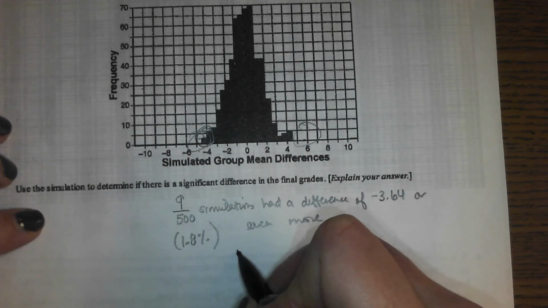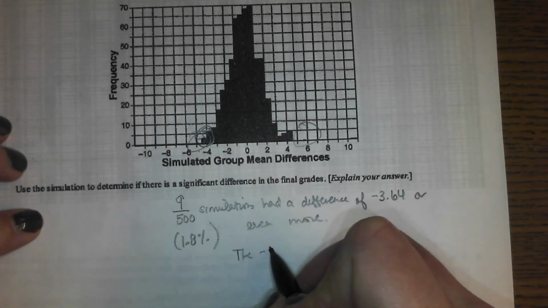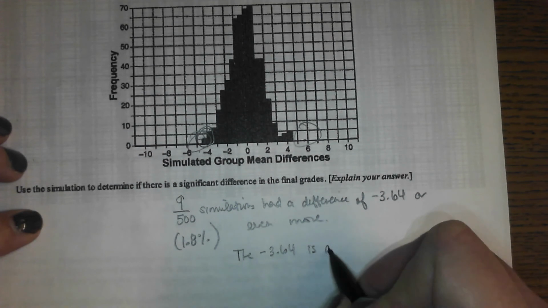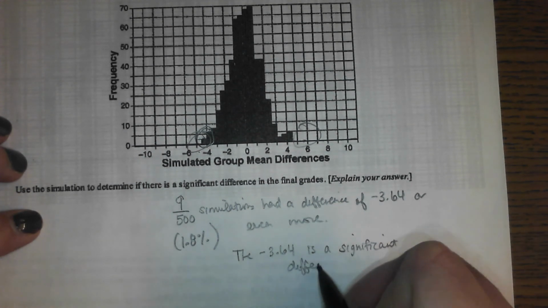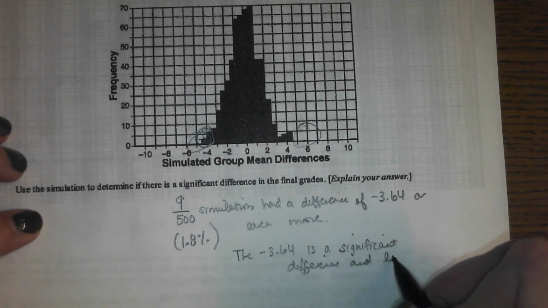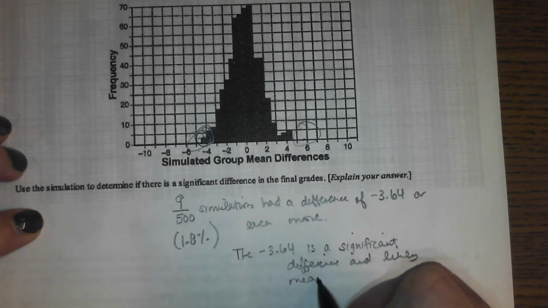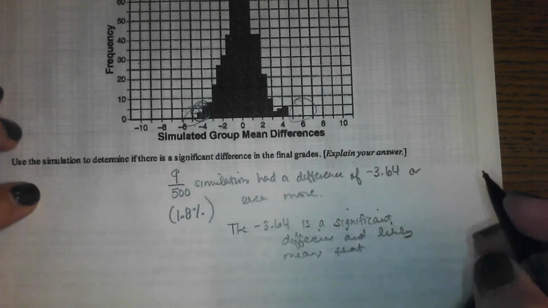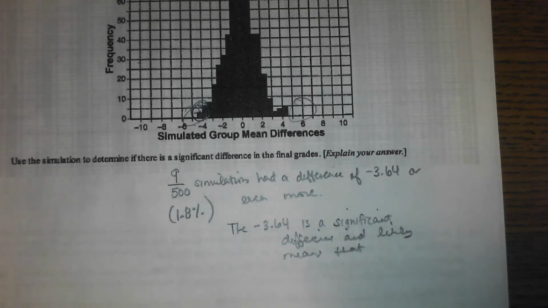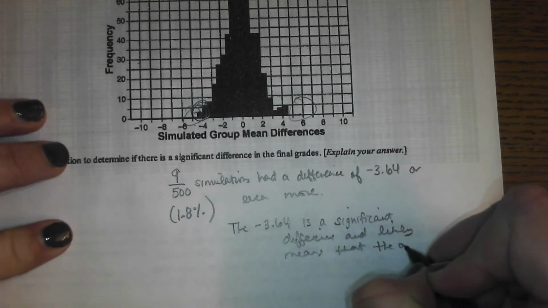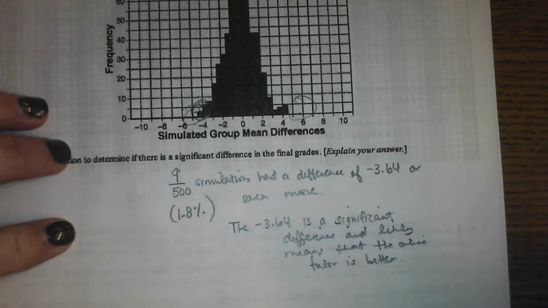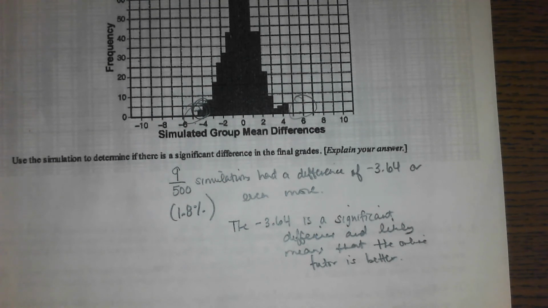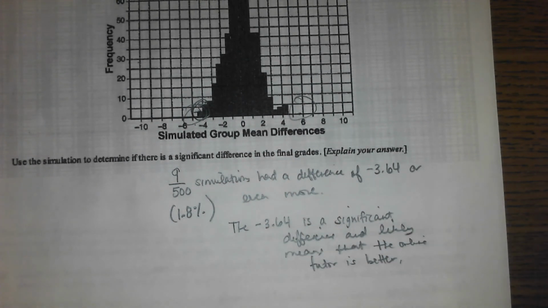So you would say the negative 3.64 is a significant difference and likely means that the online tutor is better. Or you could say likely means that the personal tutor is worse. It doesn't really matter which vantage point you phrase that from.